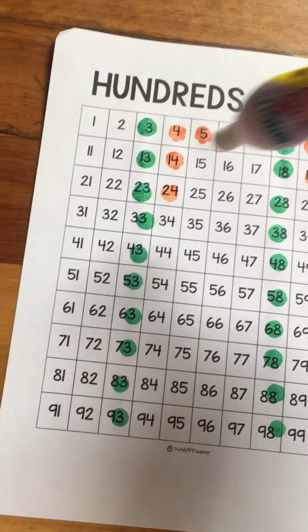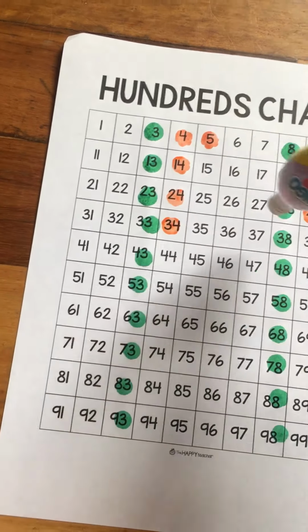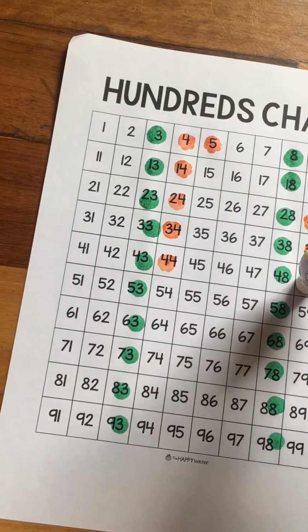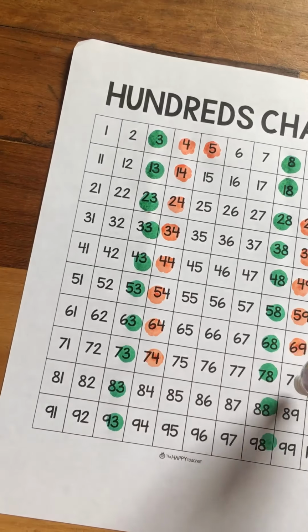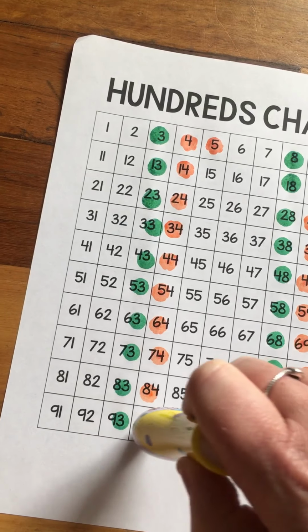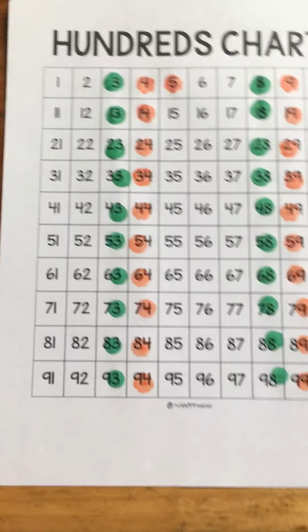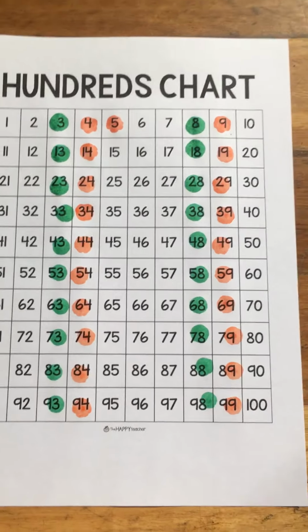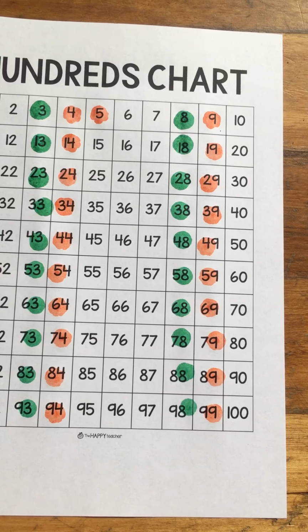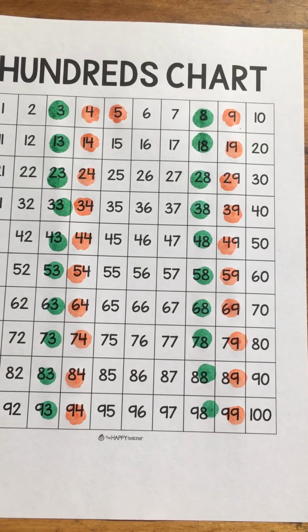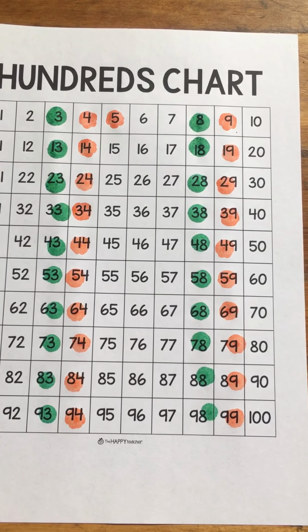And you can see 24, 29, 34, 39. It will have the same sort of pattern. So if you're skip counting by 5, you just have to work out the pattern for the first few numbers and you'll be able to repeat that pattern all the way down.